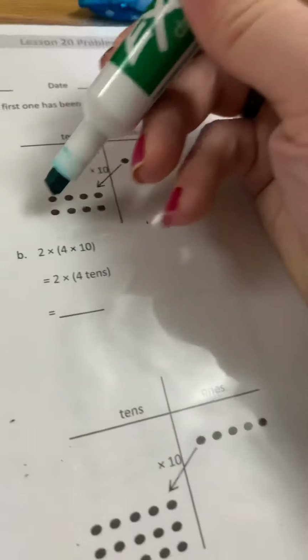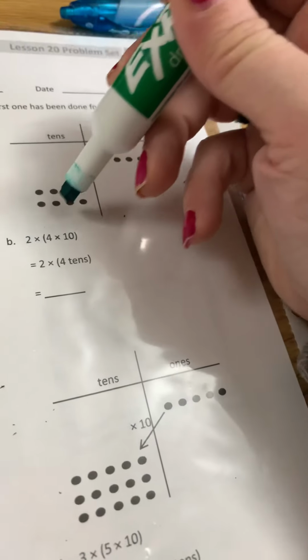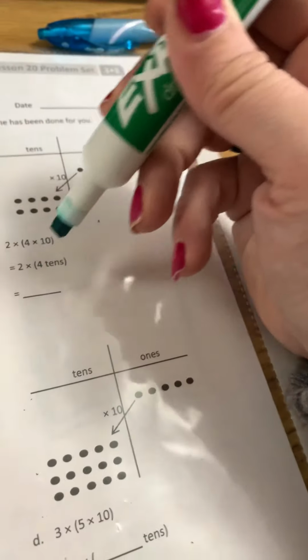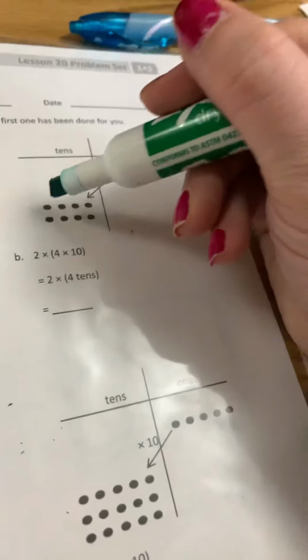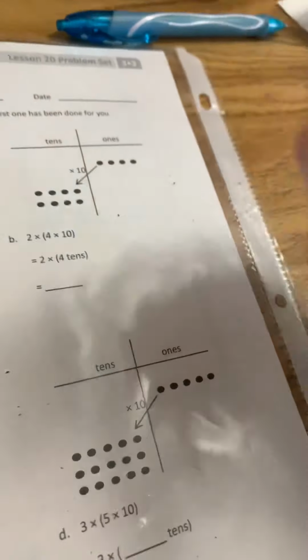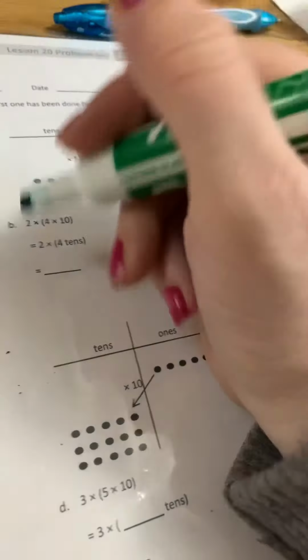So if we do that, 10, 20, 30, 40, 50, 60, 70, 80, 2 times 4 tens. So 4 tens, boys and girls, 10, 20, 30, that's 40. Double it. 40 plus 40 is 80. Okay? That's how we do that one. You guys can do C and D on your own.